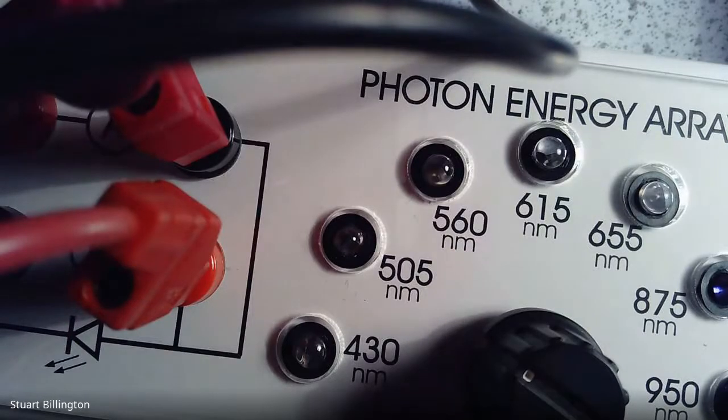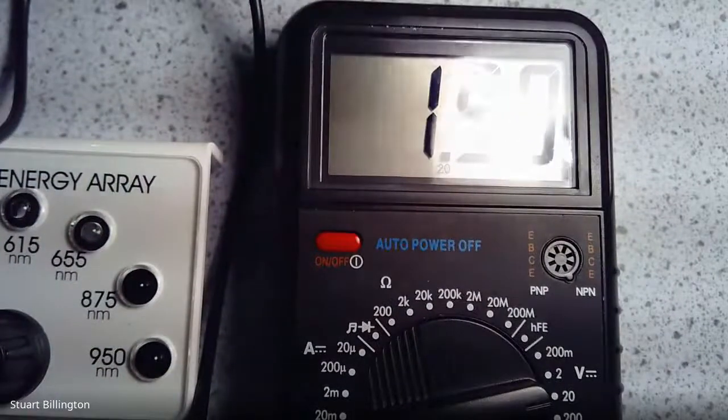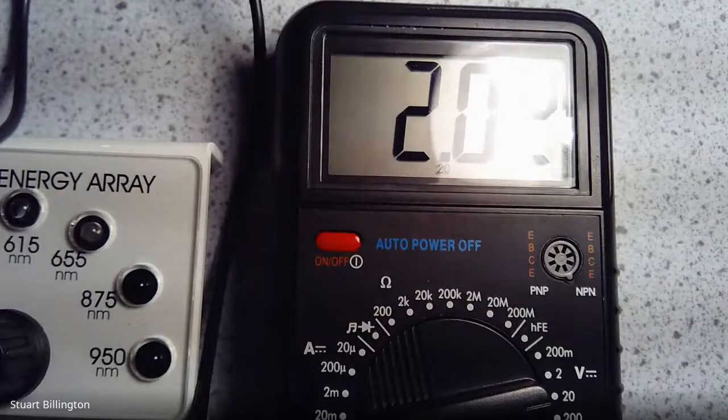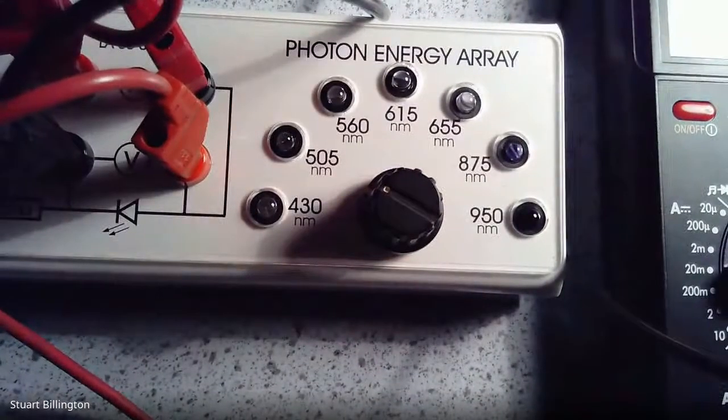Oh, it's not going to make up its mind. Come on, stabilize. Bouncing around all over the place at the moment. Okay, there we go, 2.03. And that was for the 560.